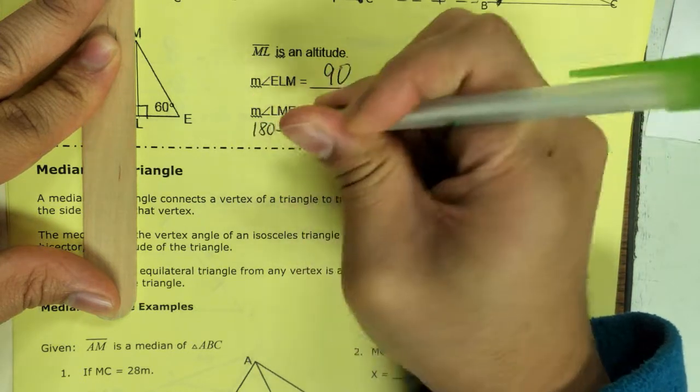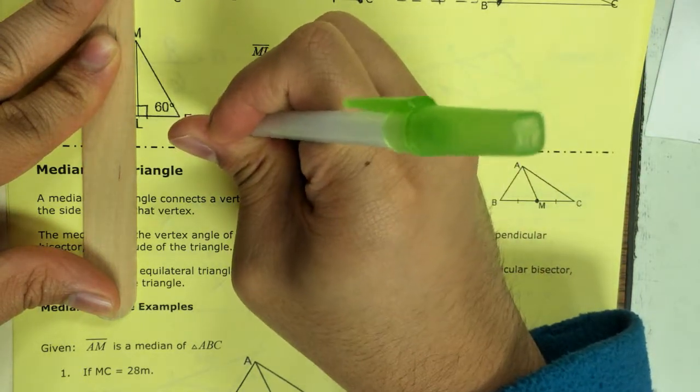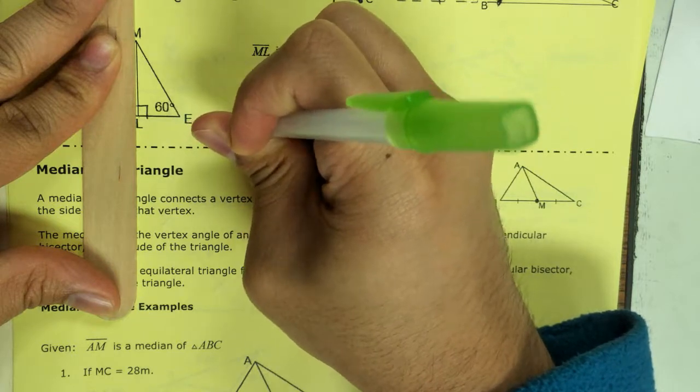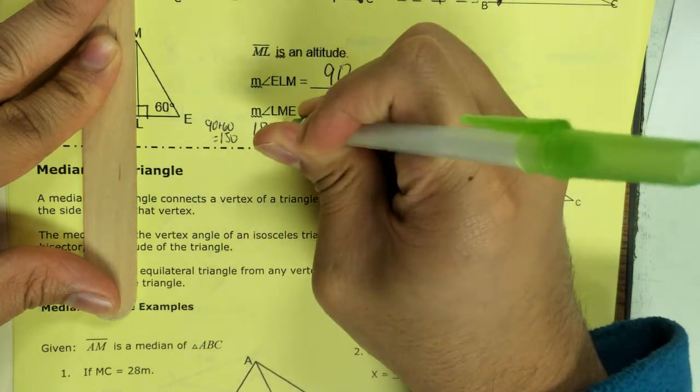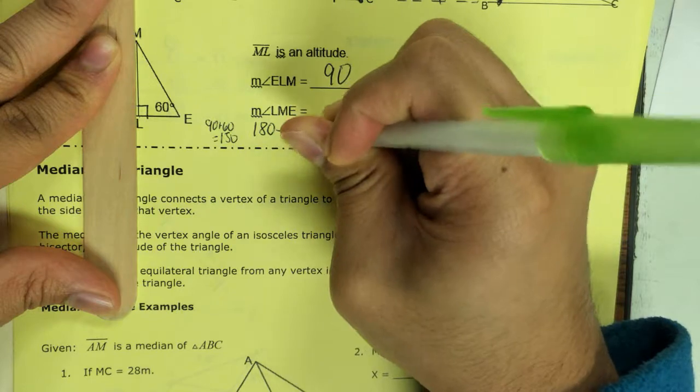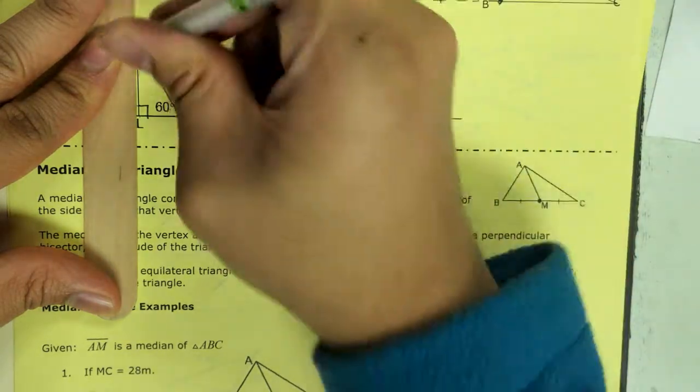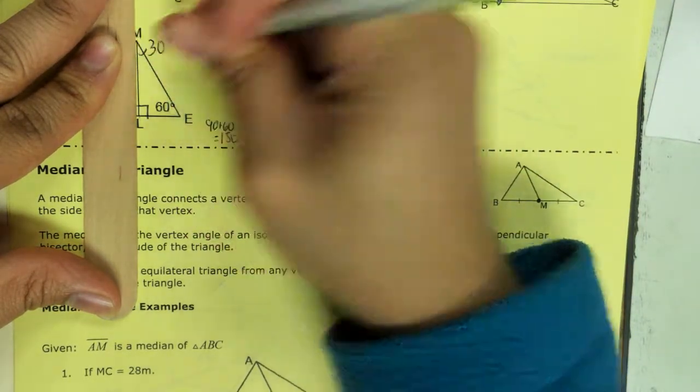180 minus, I know there's some scratch work here, 90 plus 60 gets me 150, so it's 180 minus 150. That tells me right here is 30 degrees.